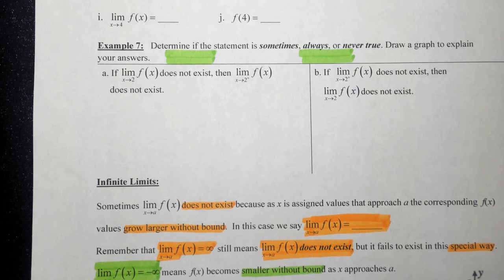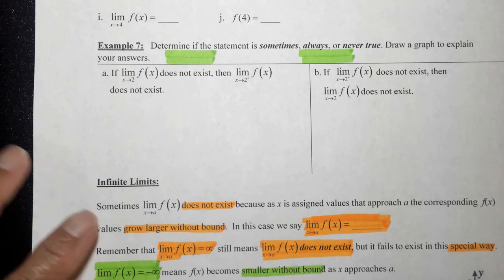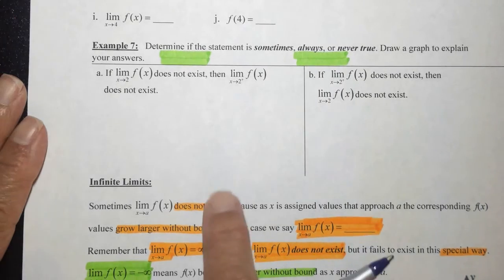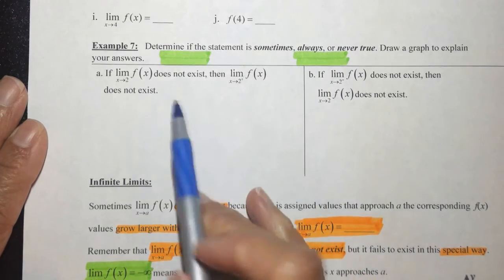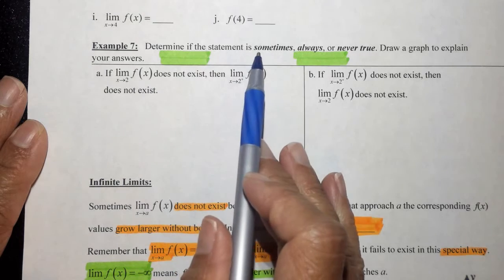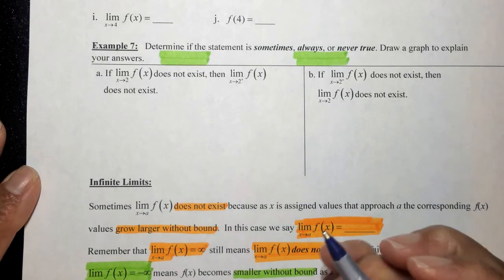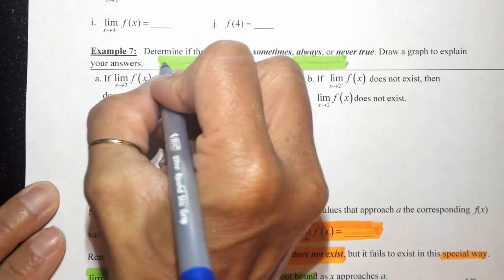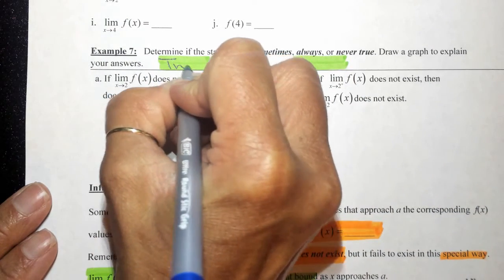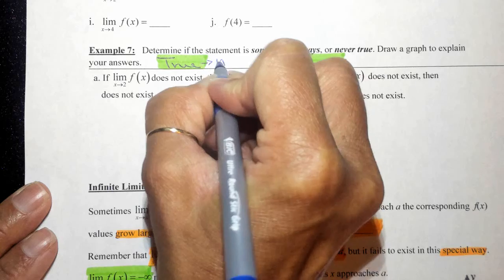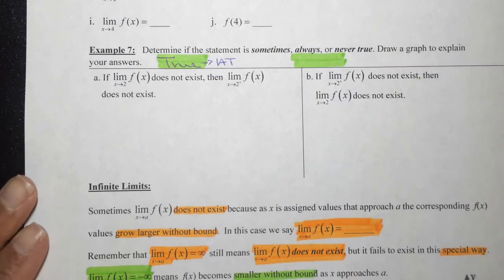The last concept that we're going to focus on with respect to limits will be infinite limits. But before I do that, I want to take a look at this example here, and it says determine if the statement is sometimes, always, or never true, and then we're going to draw a graph to explain our answers. So if you know that something is true, that means it will always be true, always true.